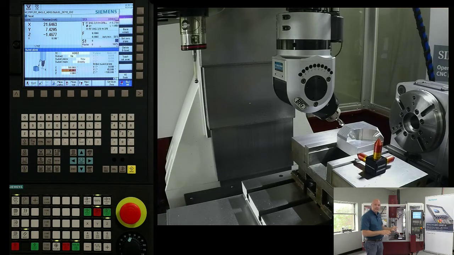We're not going to physically cut. I've already pre-cut the part, but we are going to run a part in auto so you can see internally how we can start moving relative to these coordinate rotations.